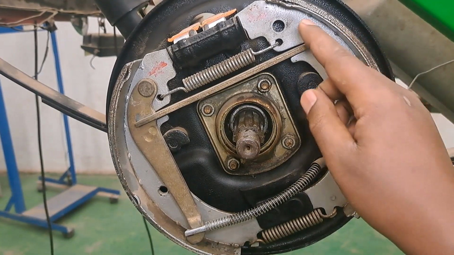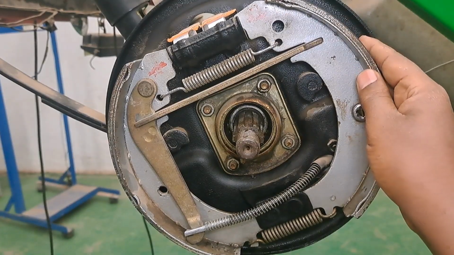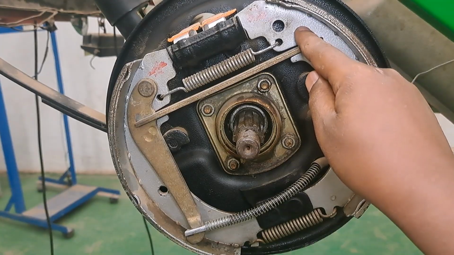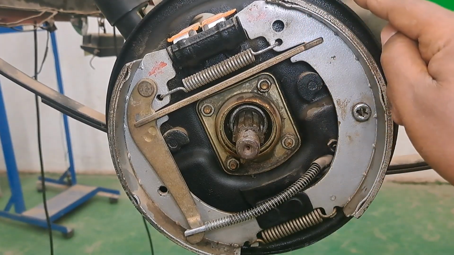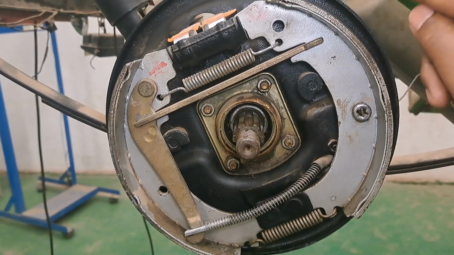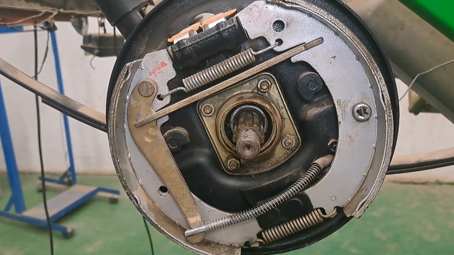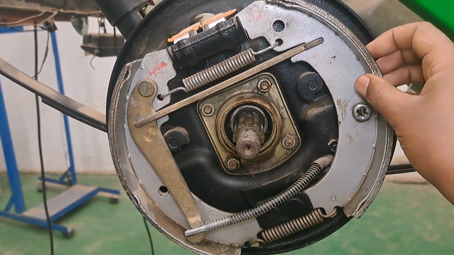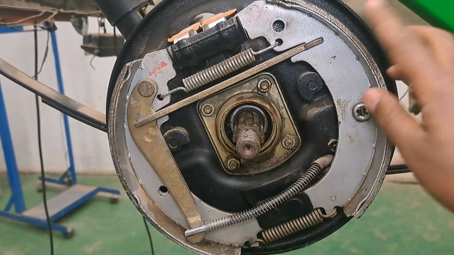So what will happen? The rotating drum and the hydraulic pressure are assisting each other. They will be added together in order to force this leading shoe hard onto the rotating drum. That is called the self-energizing effect of the leading shoe when the vehicle is moving in the forward direction.